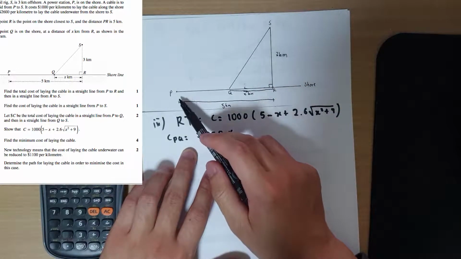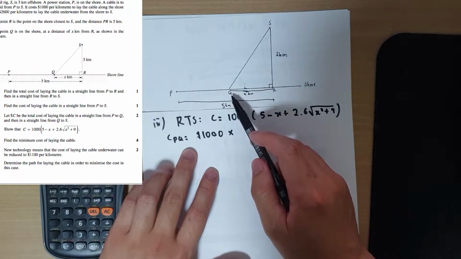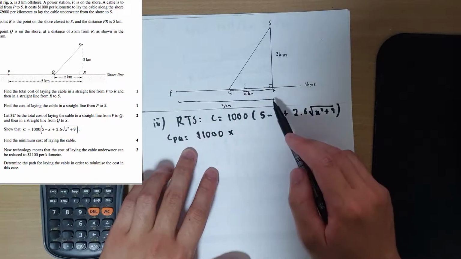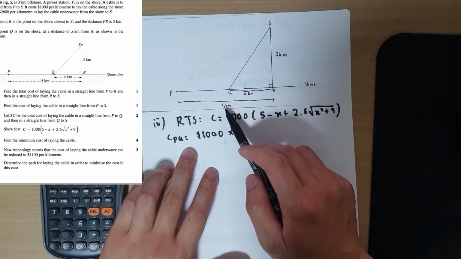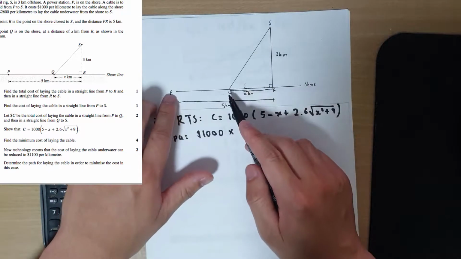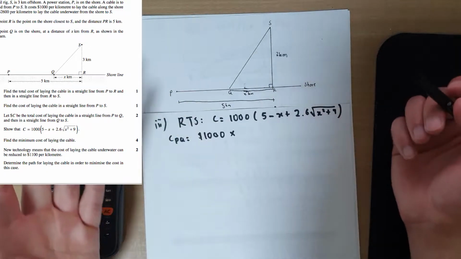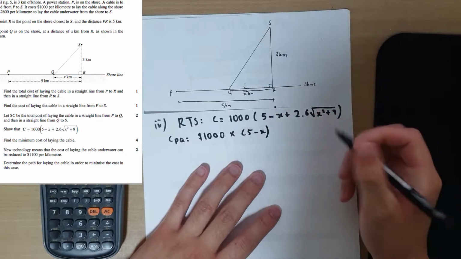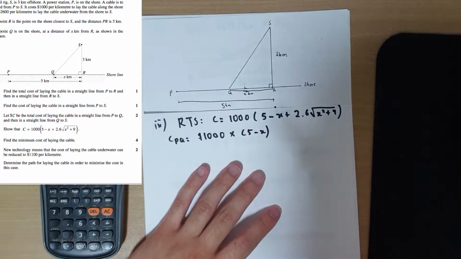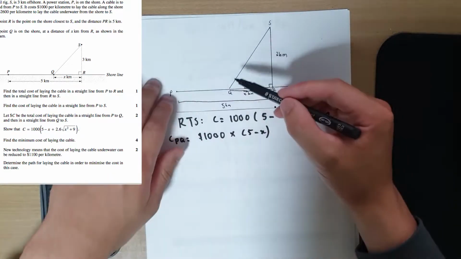So PQ, what's the distance from here to here? Well, we see the total distance from P to R is 5 kilometers, and this distance here is X kilometers. So if we take 5 kilometers and minus X away from it, we're left with this distance here. So what's that? 5 minus X? Exactly. Cool, so that's our cost PQ. That's the first part of the cable done.